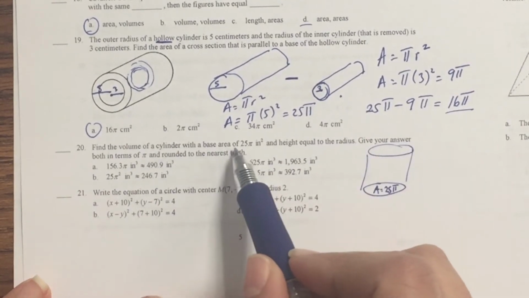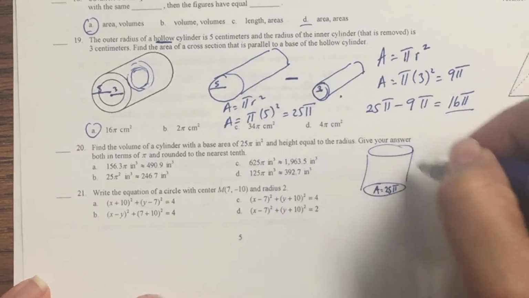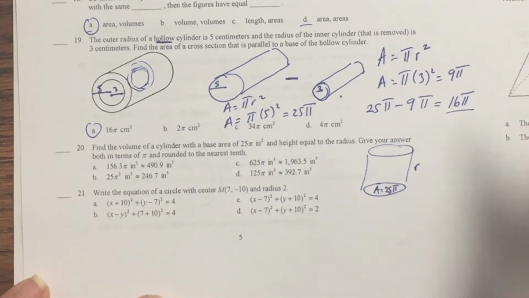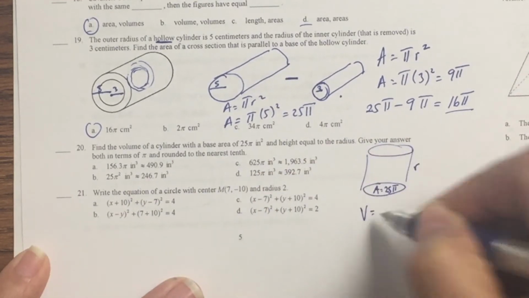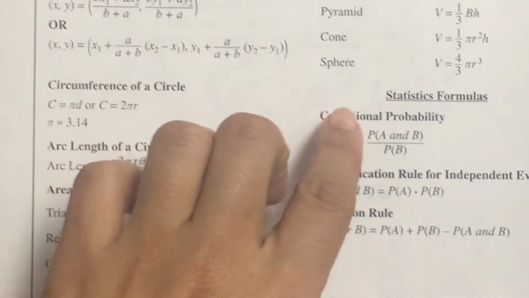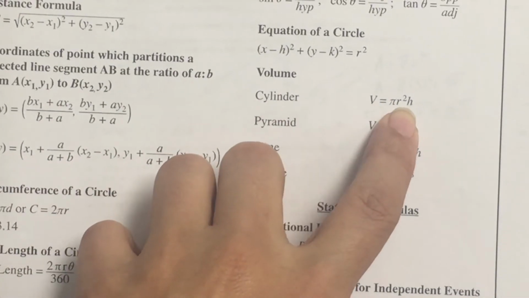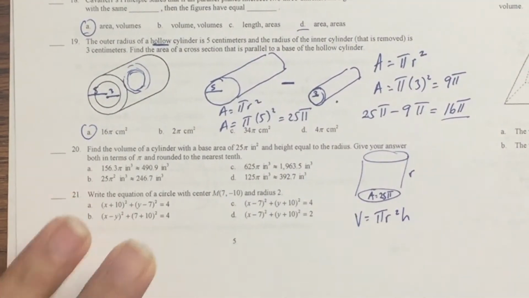The volume of a cylinder is pi r squared h.